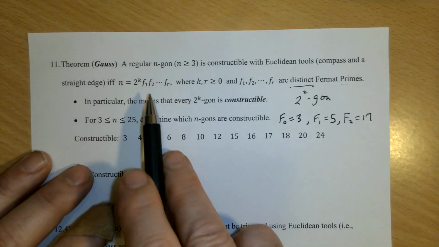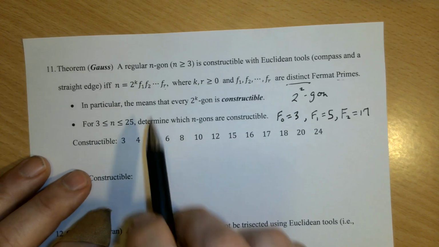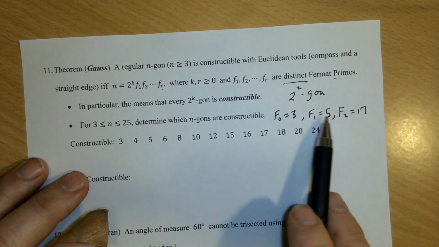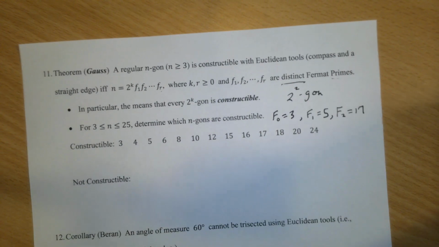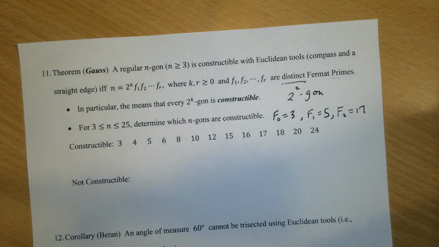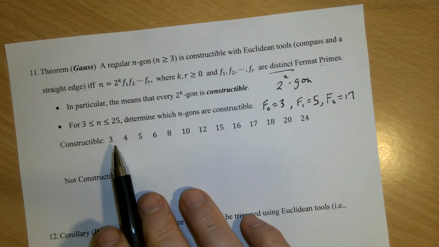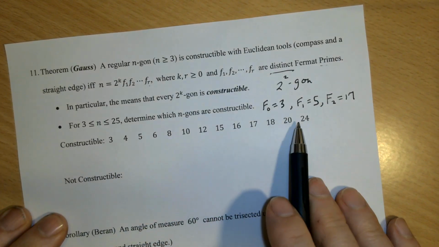Now remember, we also have a 2 to the k here. So we can use these numbers, and we can also use any power of 2. All right, well, actually, I already wrote it out for you.